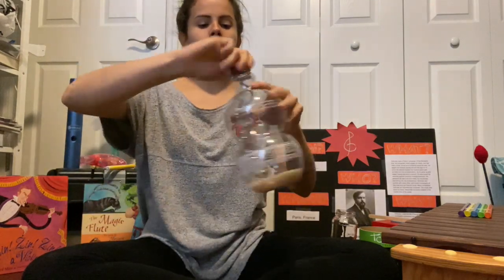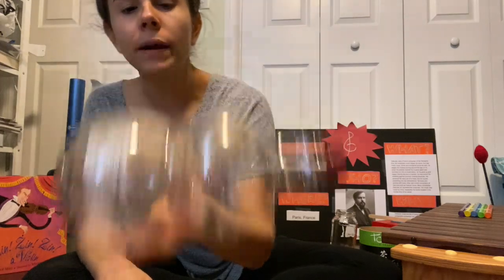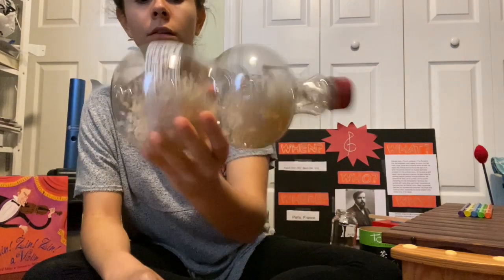Okay, so you get the point. I'm not going to stick all these in the bottle right now. Now you can move them around, and it creates a little barrier, right? So it creates a little bit of a different sound. I would probably add more if you wanted to have more of that rain stick effect.